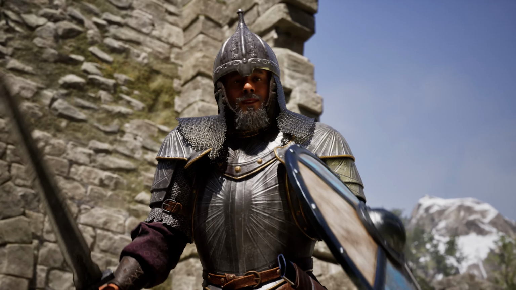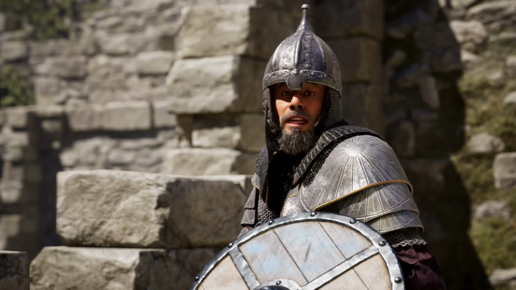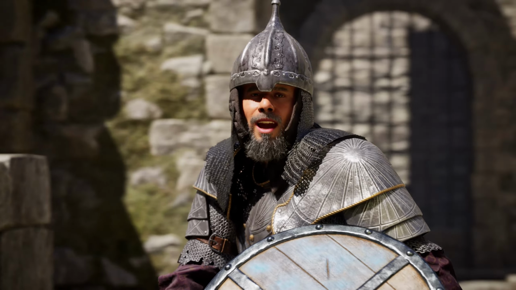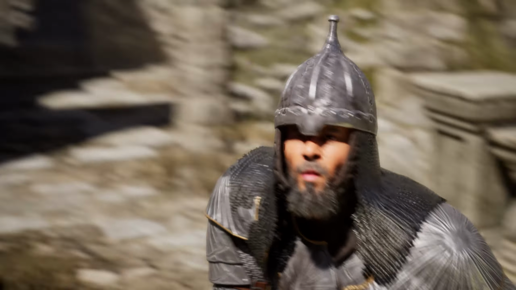Hey, don't worry guys, it's just to show you what a MetaHuman can do with these weapons. Because today we will learn how to add weapons to our MetaHuman crowd. So, let's get started.